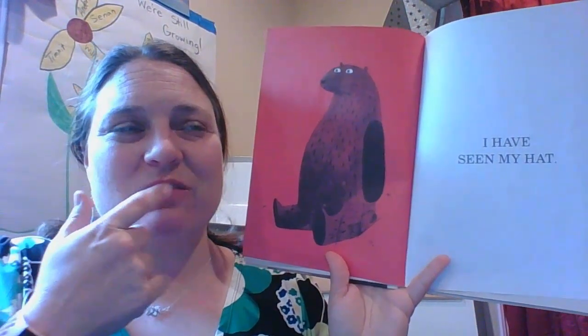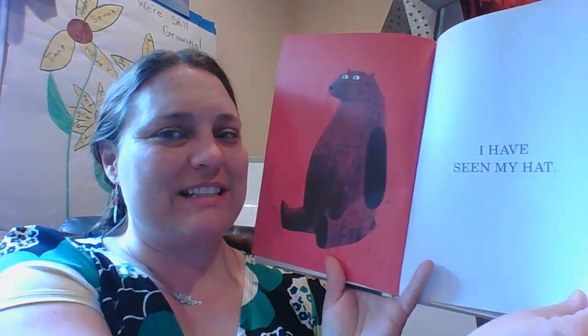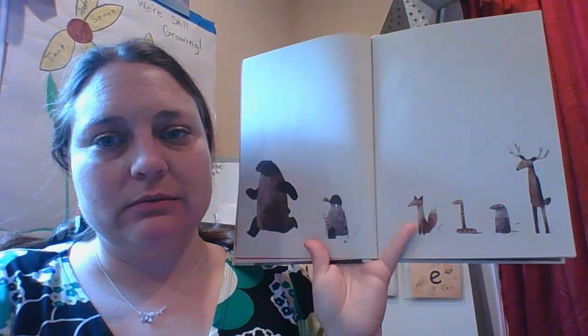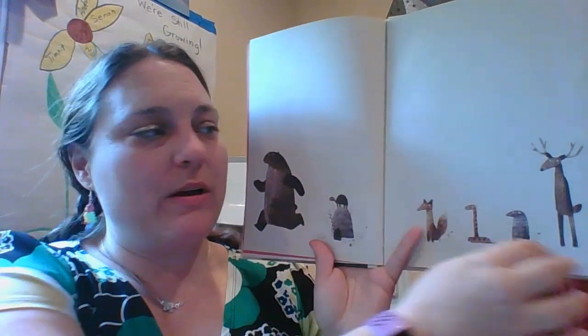That might make you think. If we think back a few pages, has he seen his hat? Have you seen his hat? He's running all the way back.